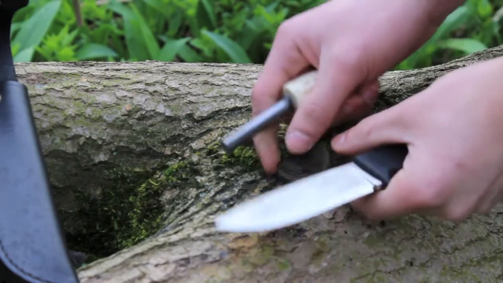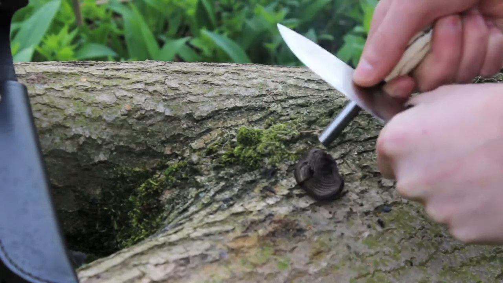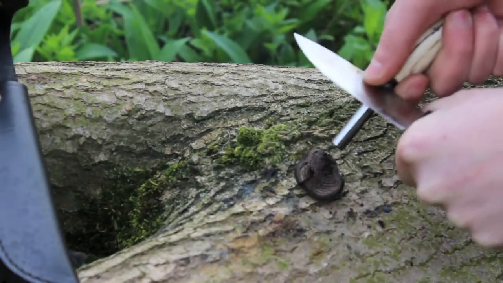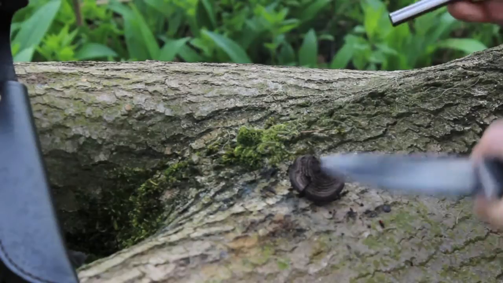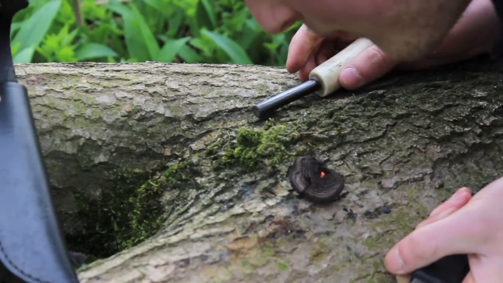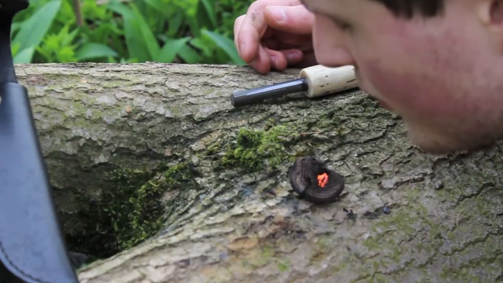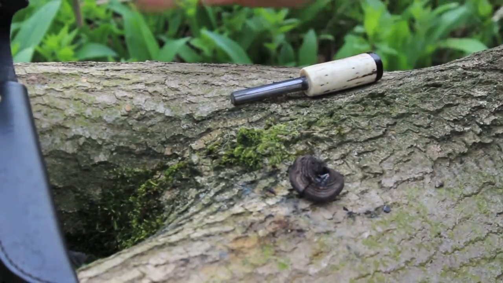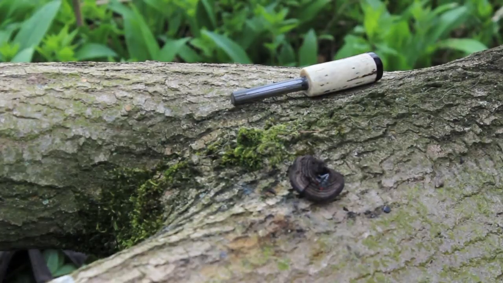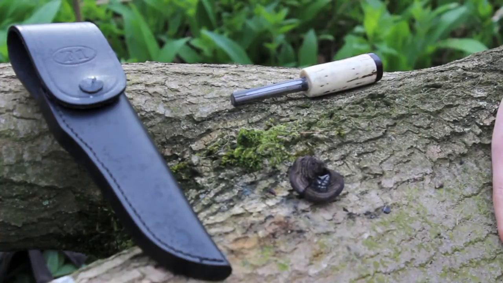So what we do is we take the fungus here and we just try and strike some sparks onto the fungus, which will then ignite, like so, and we have our glowing ember again. It's as easy as that with this method. Now as you can see, that's glowing away happily there, and will continue to do so for a couple of minutes.